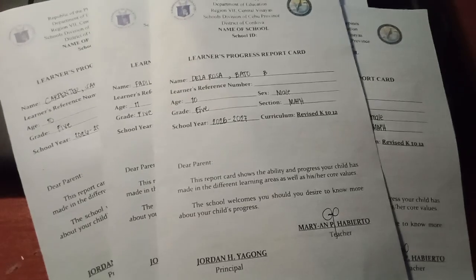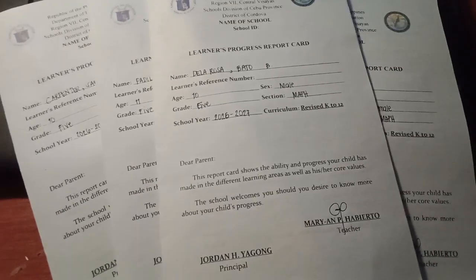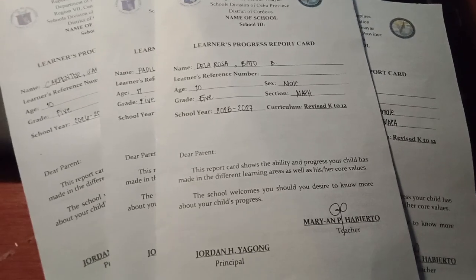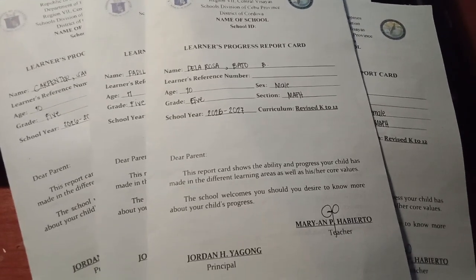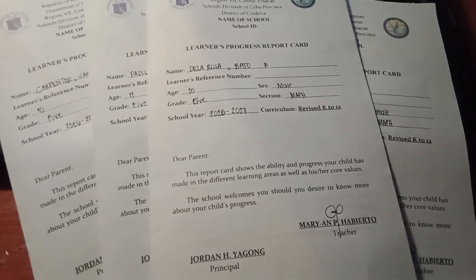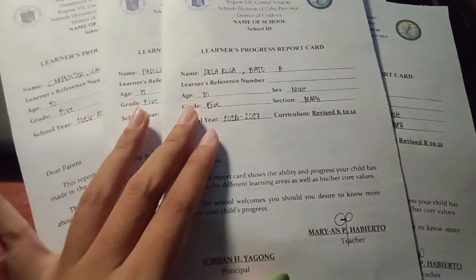As a teacher, you must ensure that all the general information is completely filled out, including the student's name, age, section, sex, school year, and your signature as a teacher. Let's start with the front page.